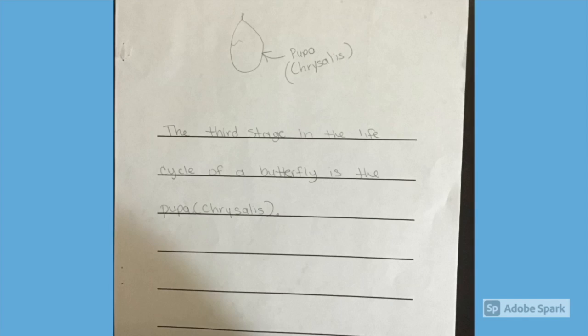The third stage in the life cycle of a butterfly is the pupa, or some call it the chrysalis. I'm thinking maybe I can revise and maybe add more to this page. So I want to think about questions that my reader might have. I didn't really tell too much detail on this page. So maybe my reader will want to know what happens in the third stage. So maybe I can answer that question. So exactly what happens in the third stage.